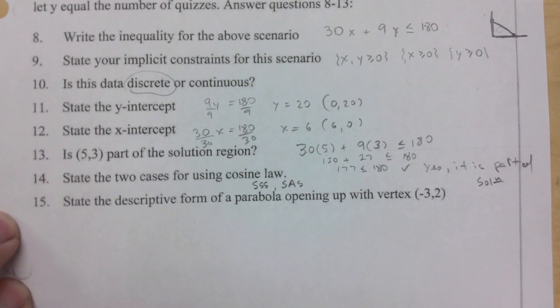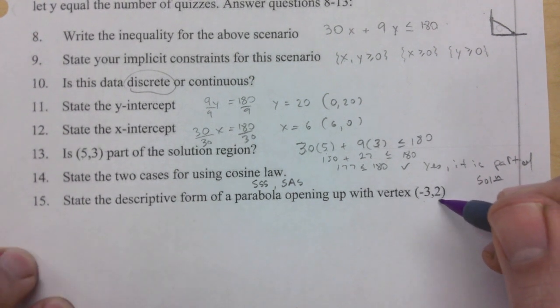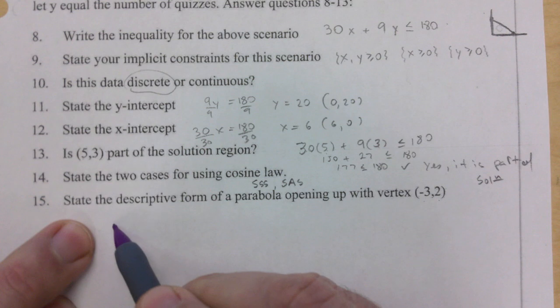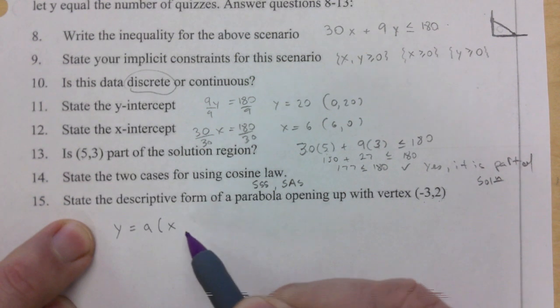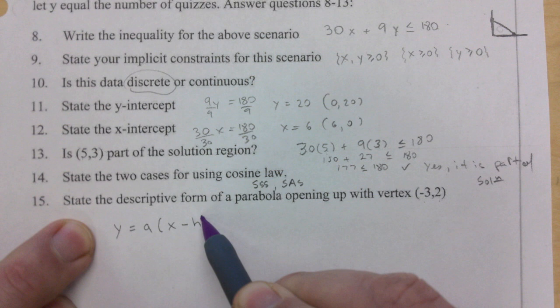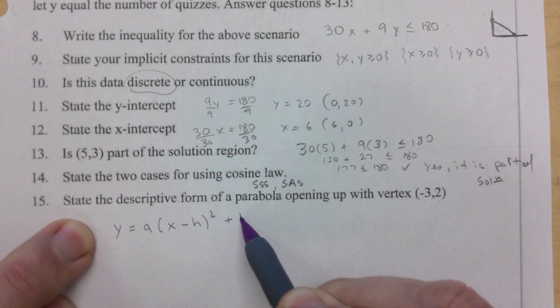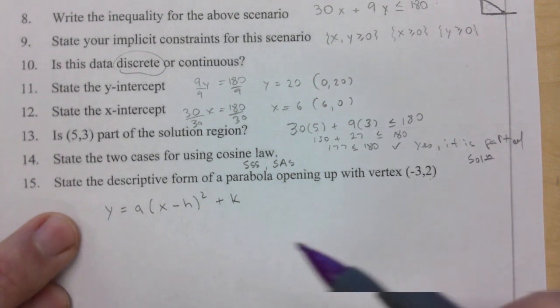State the descriptive form of a parabola opening up with a vertex of (-3, 2). And note that descriptive form looks like this. You should have this on your study sheet, right? y equals a(x minus h) squared plus k. All right.